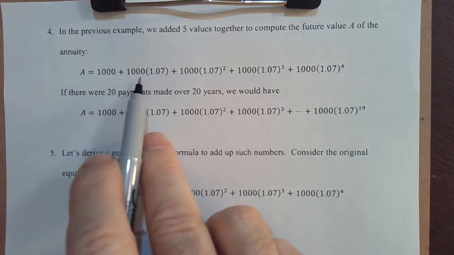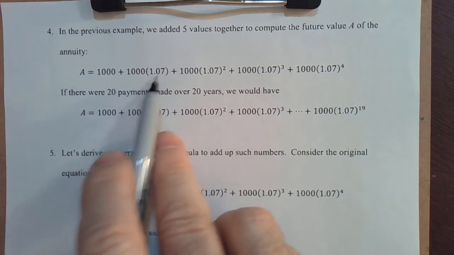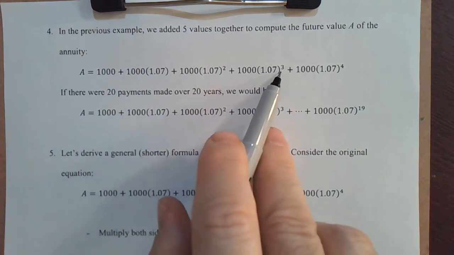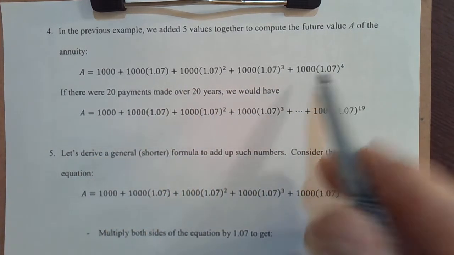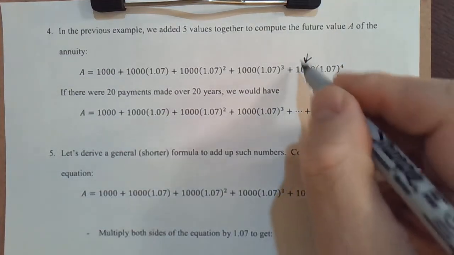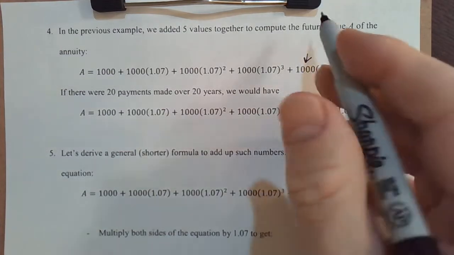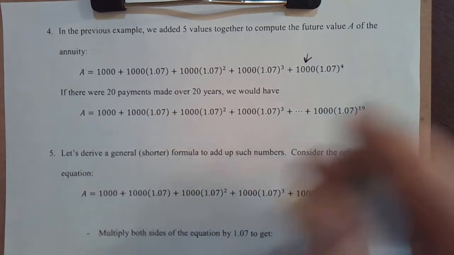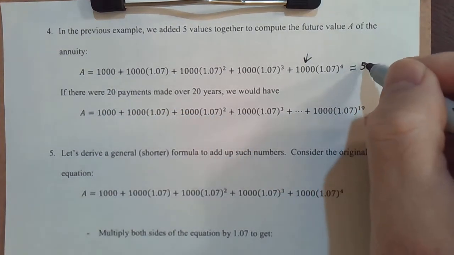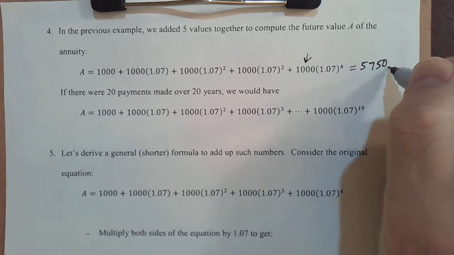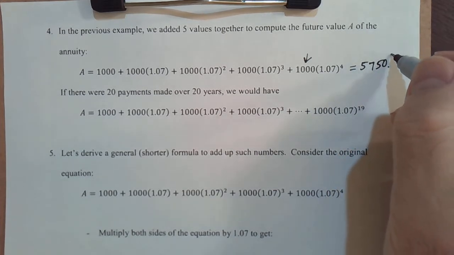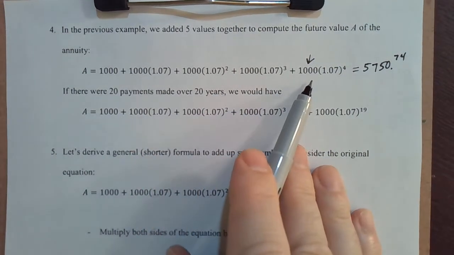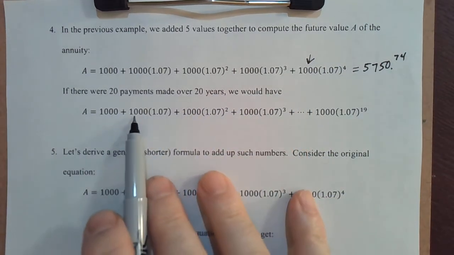We had 1,000 plus 1,000 times 1.07. This one was compounded once, this one was compounded twice, this one was compounded 3 times, and this one was compounded 4 times. So this $1,000 represents the very first $1,000 in the sequence of 5 $1,000 investments. And that was added up to $5,750.74. Well, suppose this weren't a 5-year annuity, but it was a 20-year annuity.